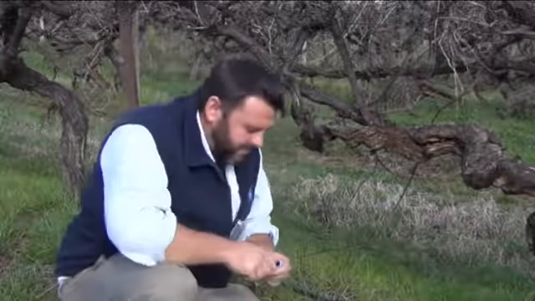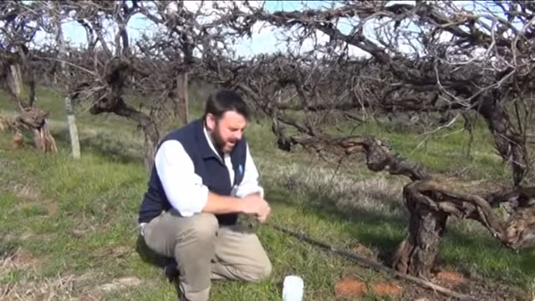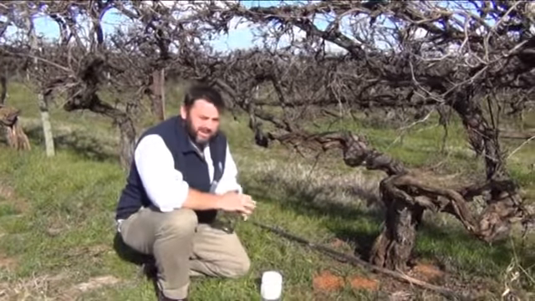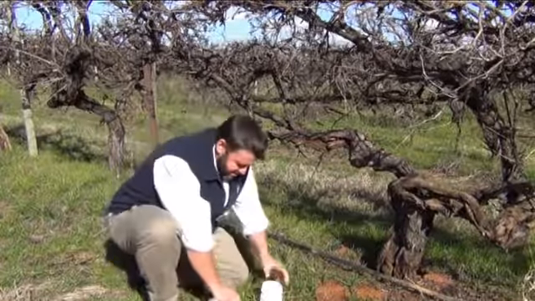So once we've got that information collected from a series of points across the vineyard, we'll then go back into the lab and enter that information, and we'll generate a map of water application across the whole vineyard so we can have a look at how well our irrigation system is performing.